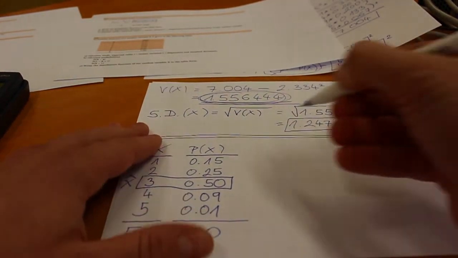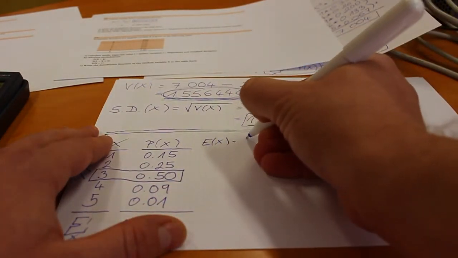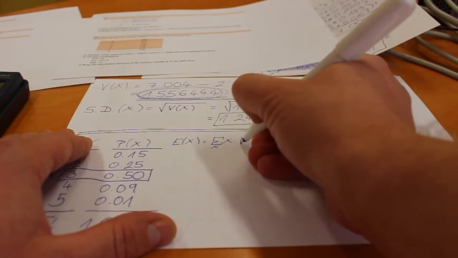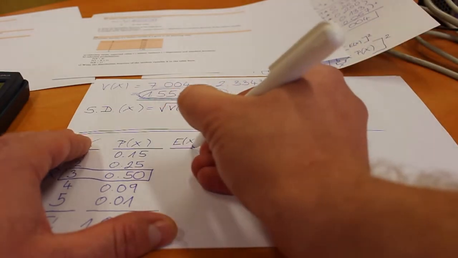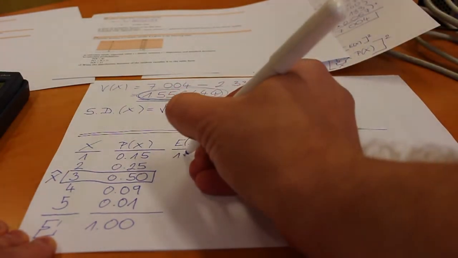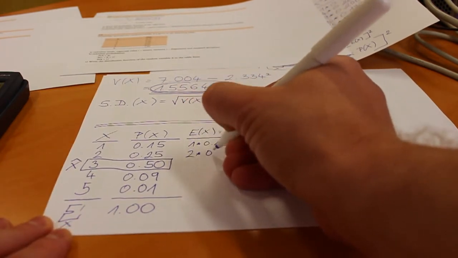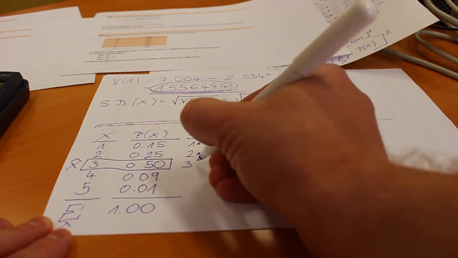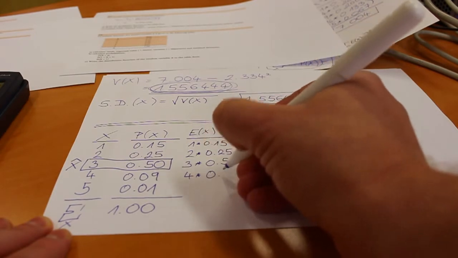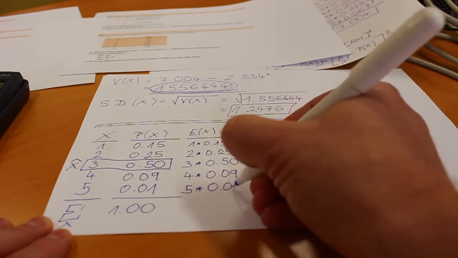For calculation of the expected value of random variable x, you must calculate the summation through all x times p(x). So you need another column where you must calculate 1 times 0.15, 2 times 0.25, 3 times 0.50, 4 times 0.09, and 5 times 0.01.